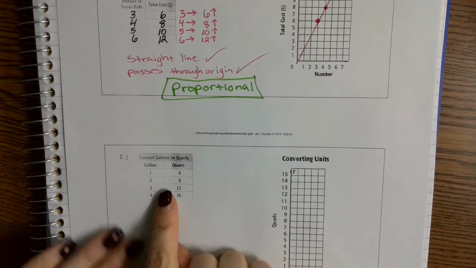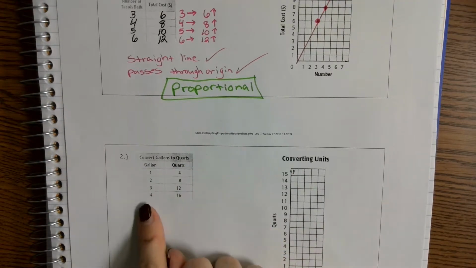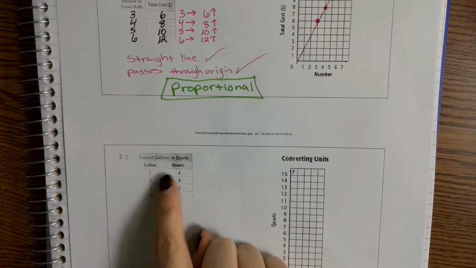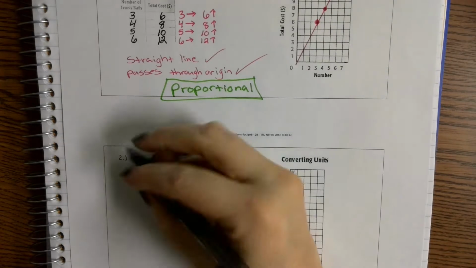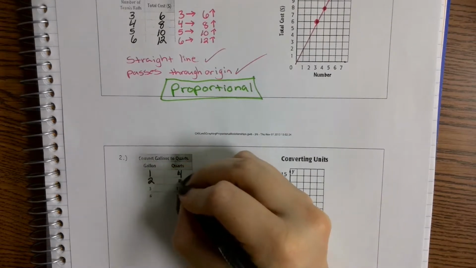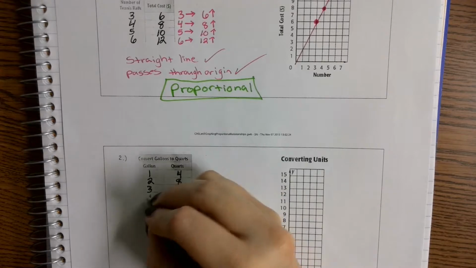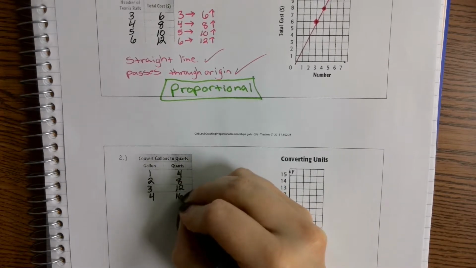For our next example, we're talking about a conversion of gallons to quarts. So it says 1 gallon is going to equal 4 quarts. 2 gallons is 8 quarts. 3 gallons is 12 quarts. And 4 gallons is 16 quarts.